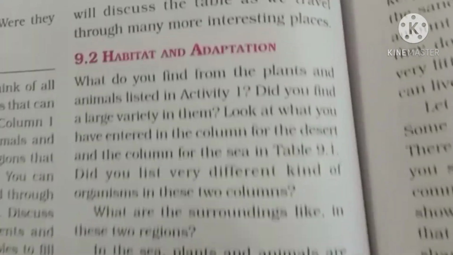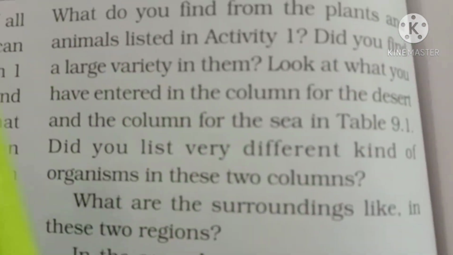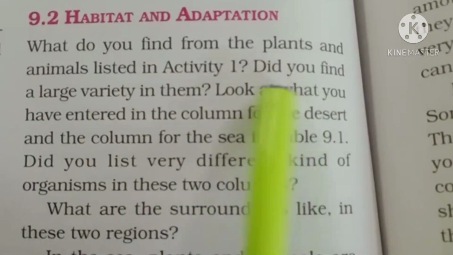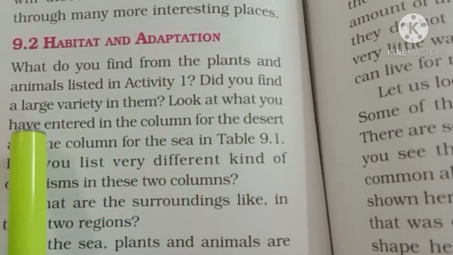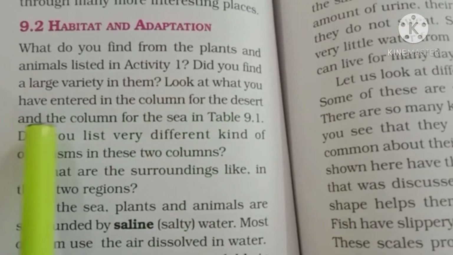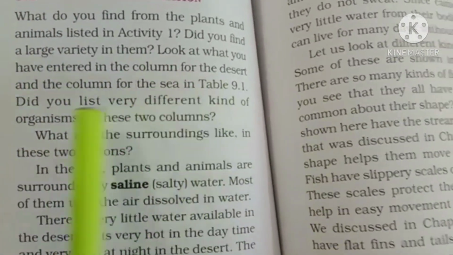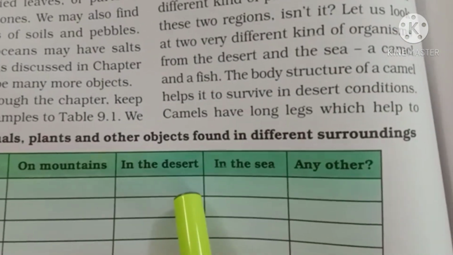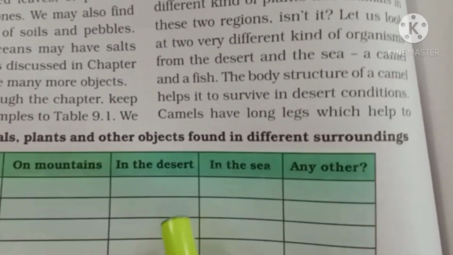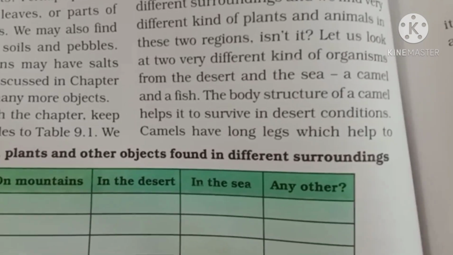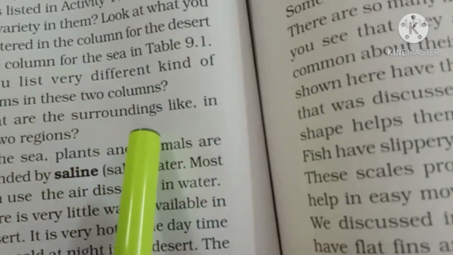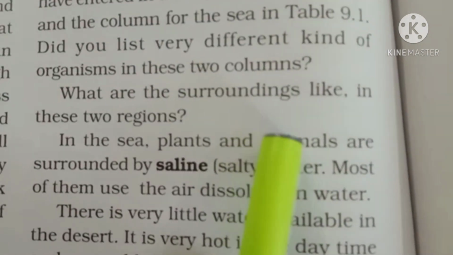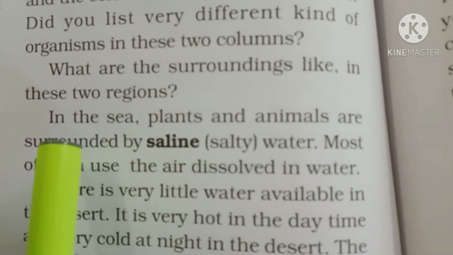Let's start with habitat and adaptation here. What do you find from the plants and animals listed in activity 1? Did you find a large variety in them? Look at what you have entered in the column for the desert. Here in the desert we can enter camel, cactus, snake. Okay, so we can have this in the list for the desert. So it is very different from the others. So what are the surroundings like in these two regions?